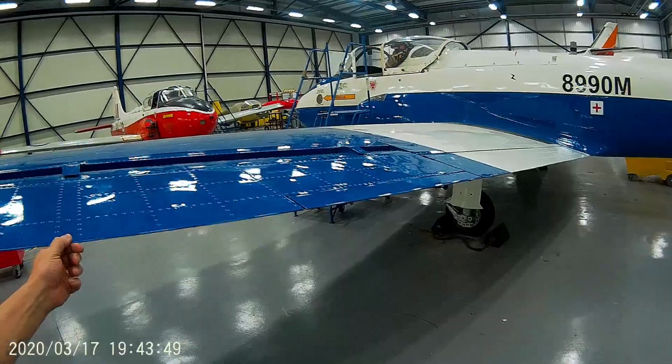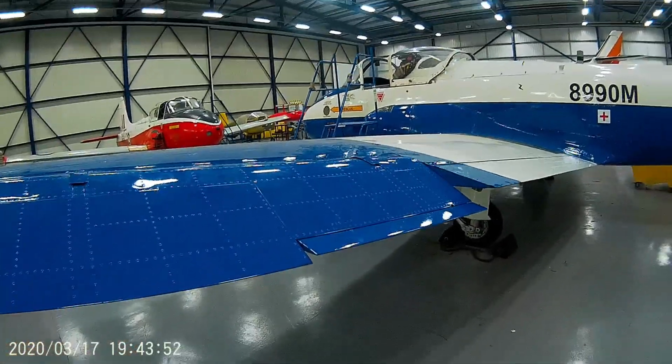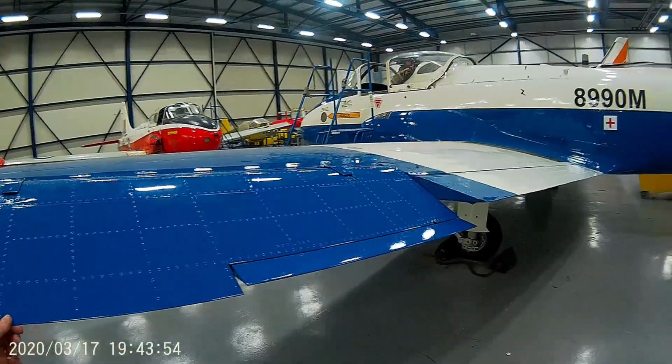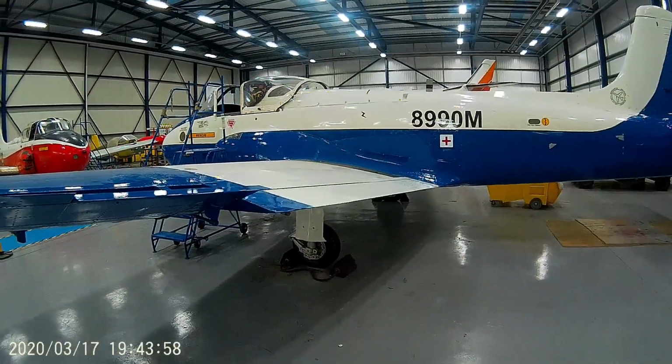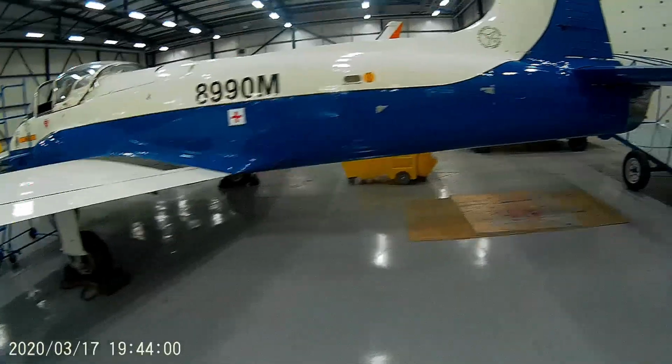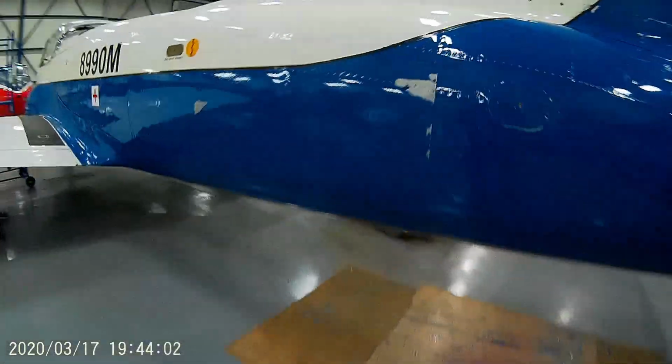So the first thing is the basic stuff: the ailerons control roll, okay. If this aileron goes down, it's going to make the aircraft roll to the right. If this aileron is up, it's going to make the aircraft roll to the left. The other aileron will be doing something completely opposite, and they always work in opposite to each other. So if we just look under the jet there, there you go, the other aileron's down.